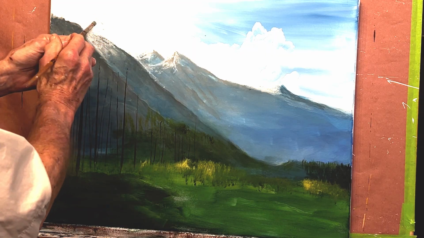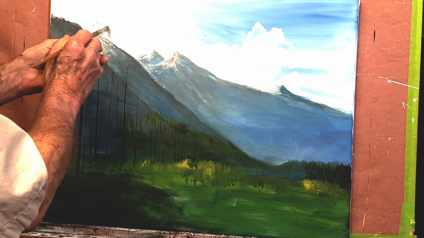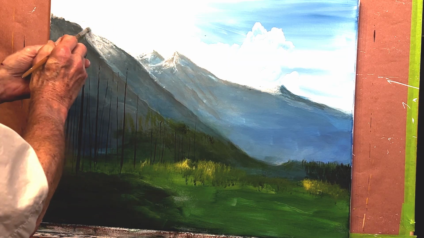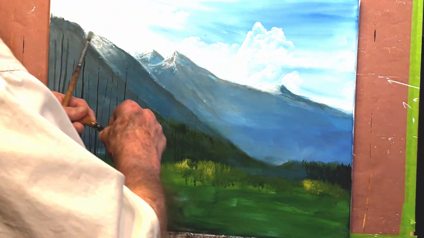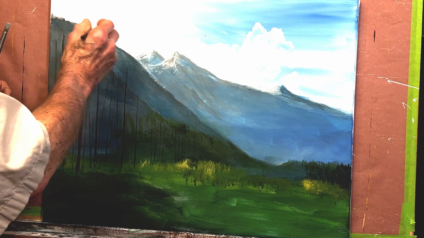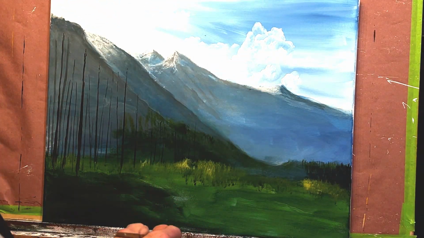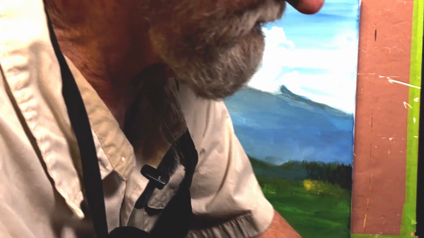We'll have to let that dry just a little bit. Well, kind of messing up there, ain't I? Let that dry just a little bit. It's too wet. Got it too wet. We'll let that dry a little bit. Then I'll glaze that part of it again. So in the meantime, let's do this.